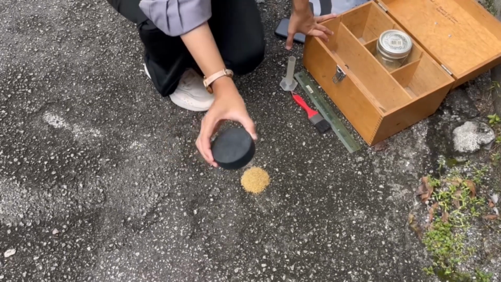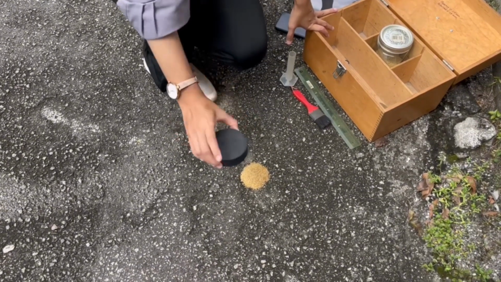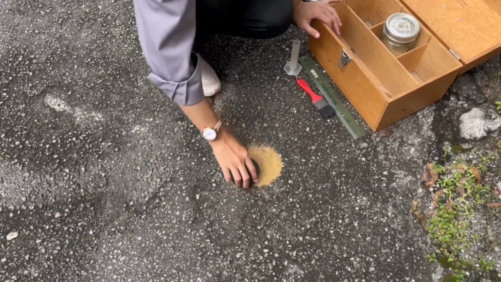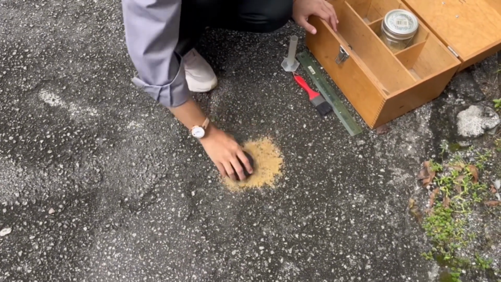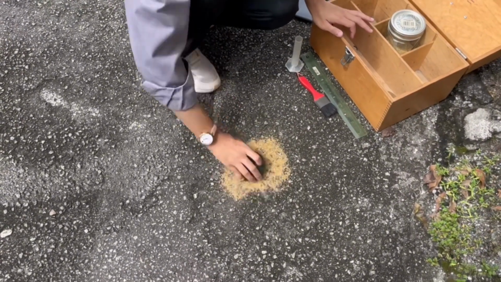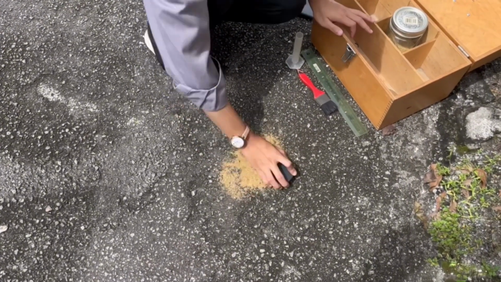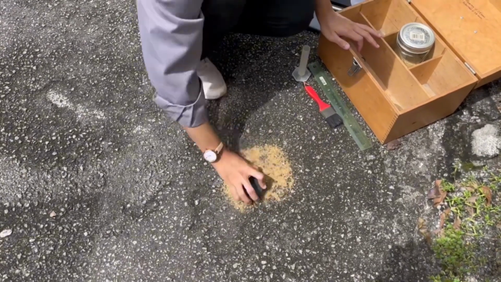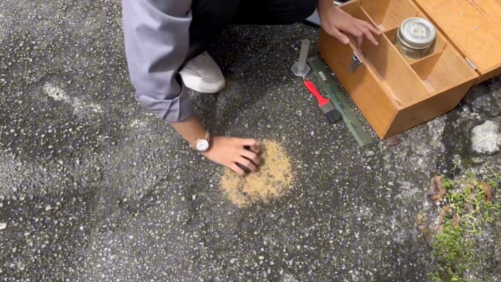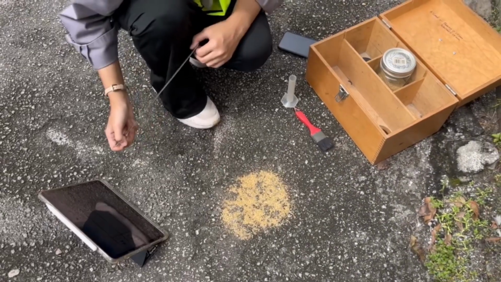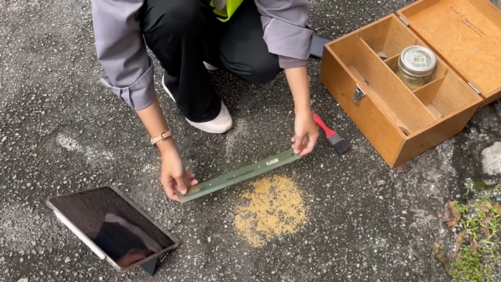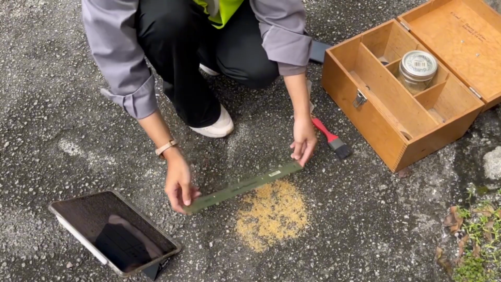Then we use the rubber to spread the sand into a circular shape. After that, we use the ruler to take the diameter of the circle. We take at least 2 readings so that we can take the average reading.